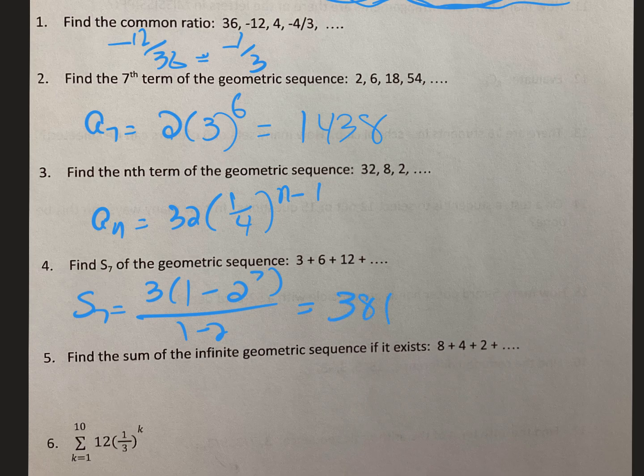Okay, number 5, find the infinite sum if it exists. For the infinite sum, I'm using that last formula on the top right there. First term is 8, over 1 minus r. I should have found r first. R is 1/2. Remember, you can only do this if r is between -1 and +1. So I'm going to get 8 over 1/2, which is 16.